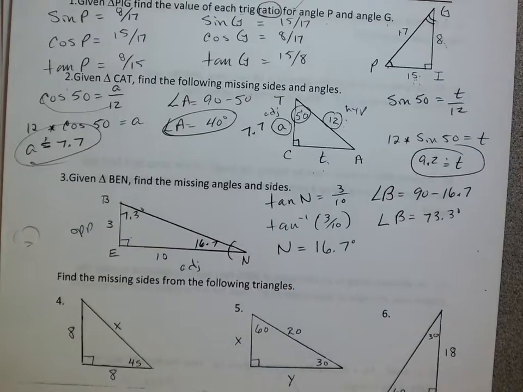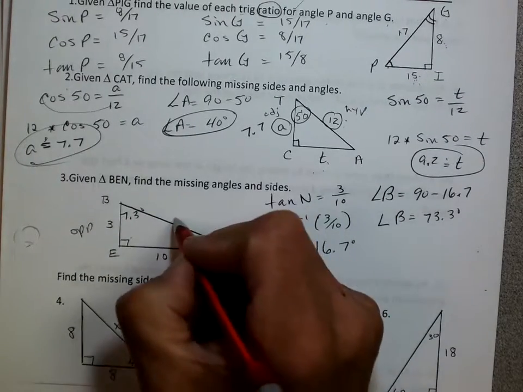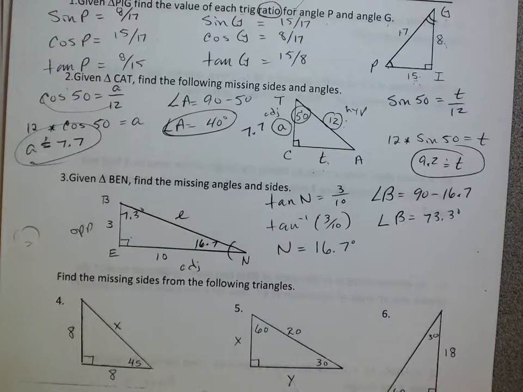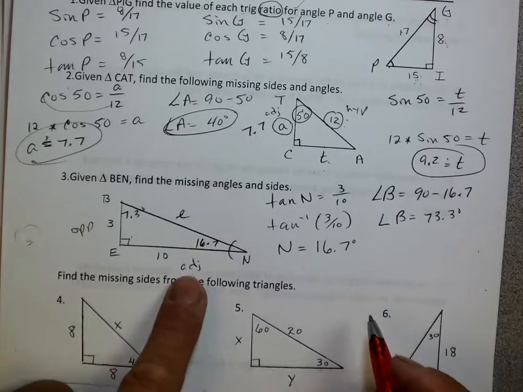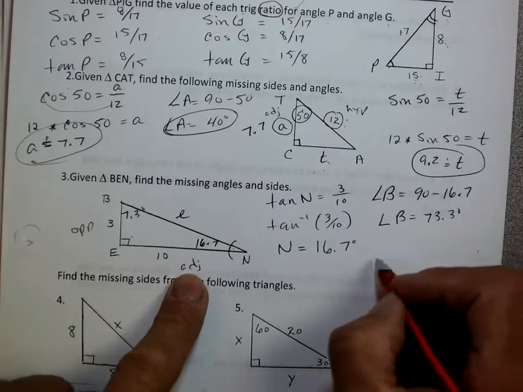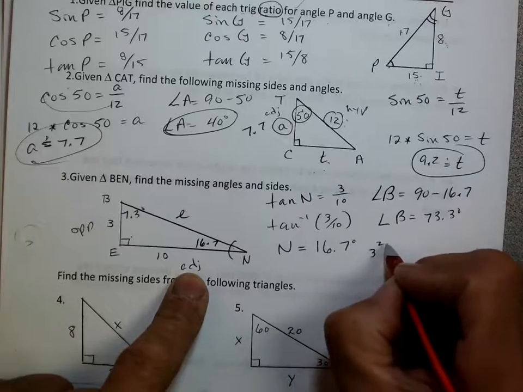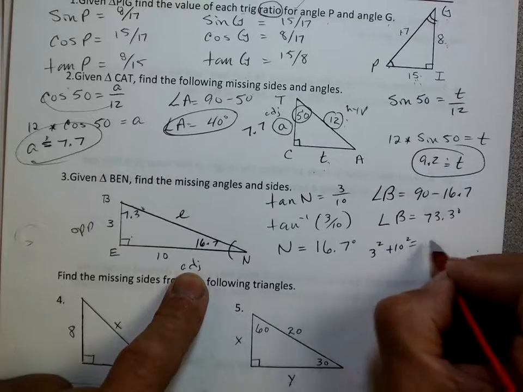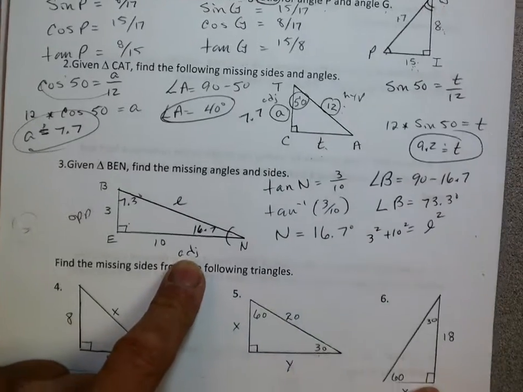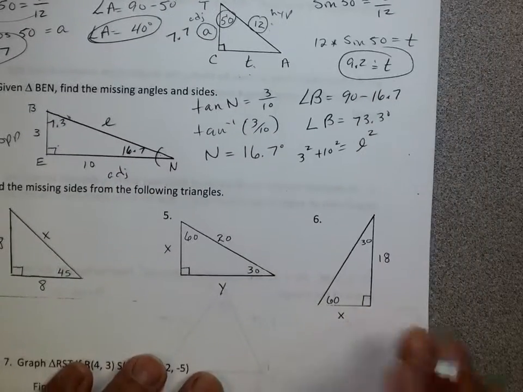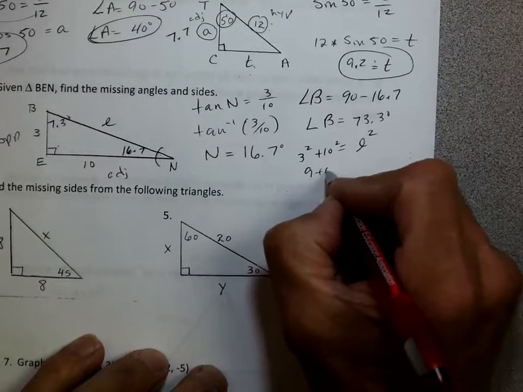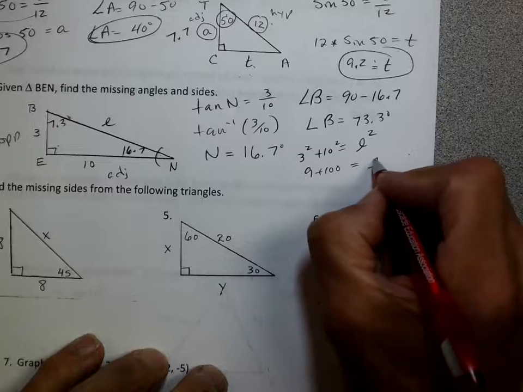And then to find the other side, which is little e, you can use just Pythagoras Theorem, or you could use sine or cosine. So what I can do is Pythagoras Theorem. 3 squared plus 10 squared equals little e squared. I've got 9 plus 100 equals little e squared.